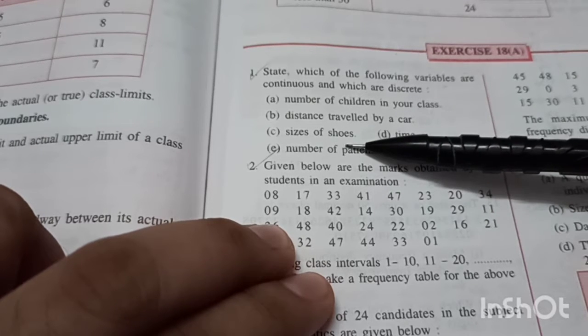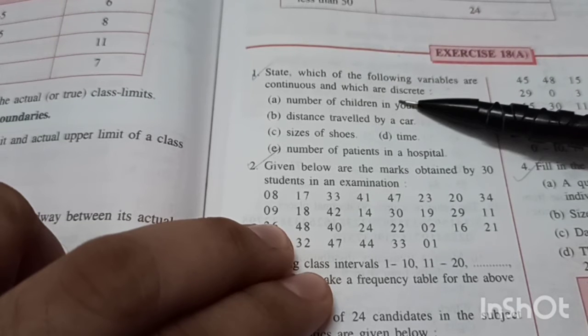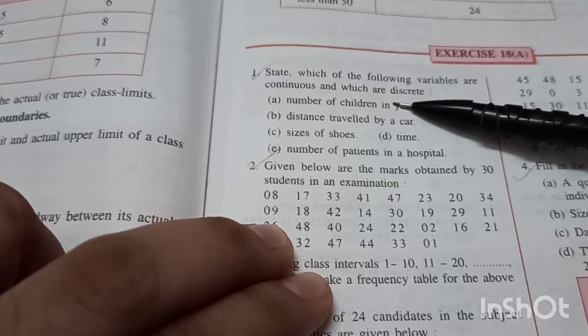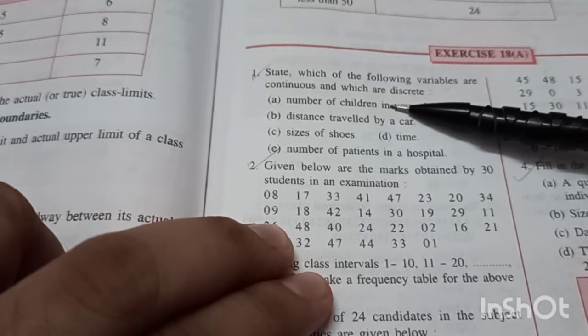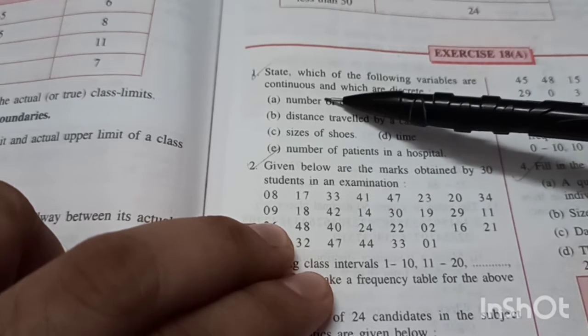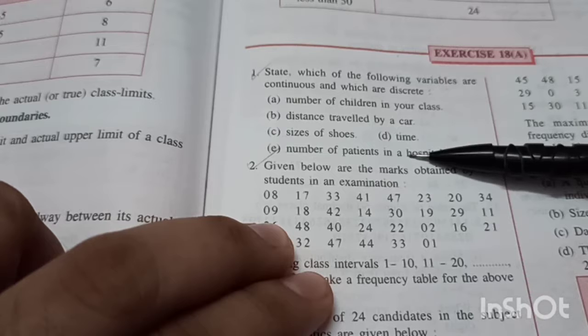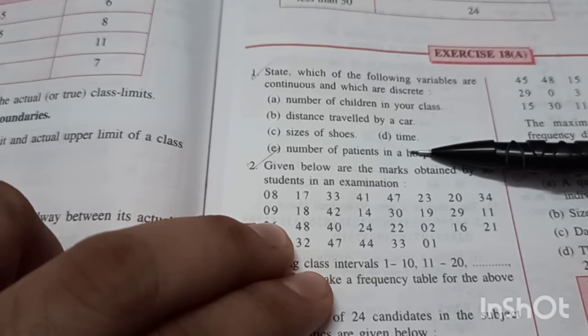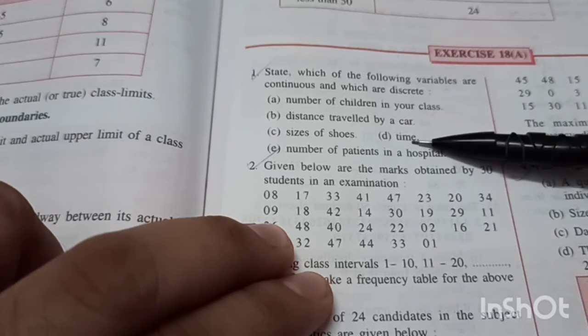Sizes of shoes, well, that has discrete values, fixed values. When you go to a shop, you can have a size 10 or a size 9 or a size 8. You can't have size 8.12. Time, again, theoretically it's continuous. We can have 4 minutes, or 4 minutes 5 seconds, or 4 minutes 5 seconds and 12 nanoseconds, milliseconds, picoseconds. It just goes on. There are infinite possibilities for the time variable, so it is continuous.